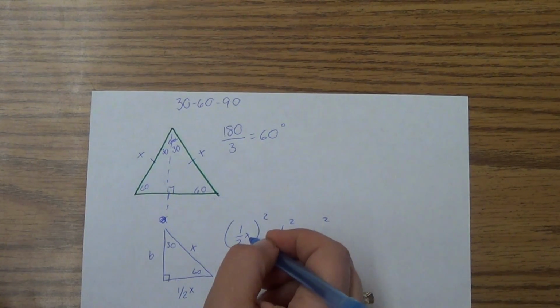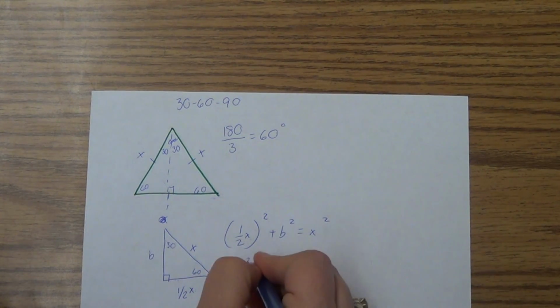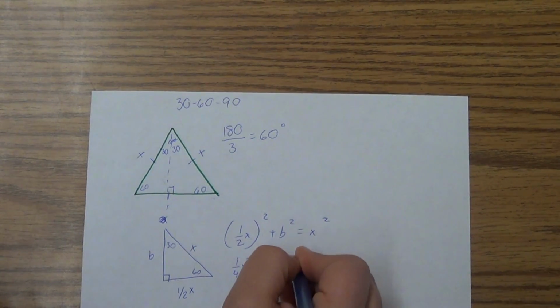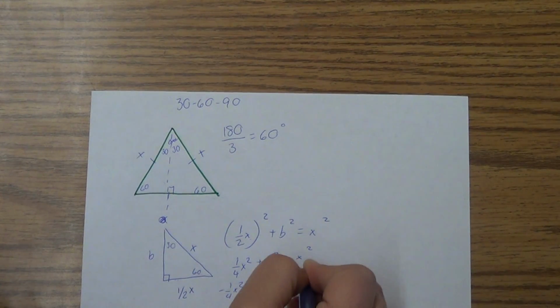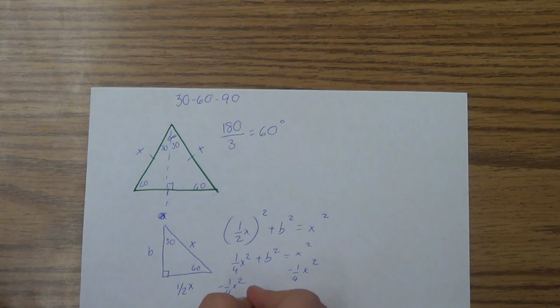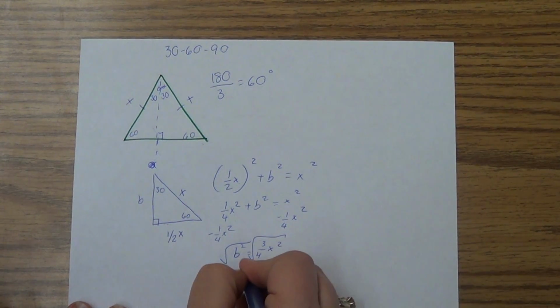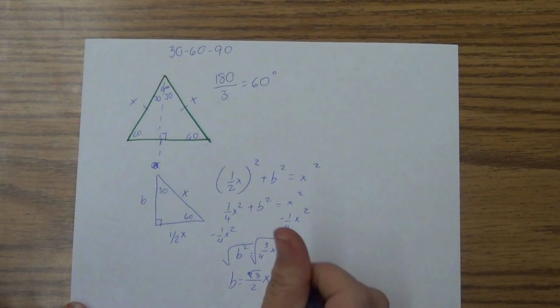So (1/2 x) squared would be 1/4 x squared. If I subtract that over to the other side to get b squared by itself, 1 whole x squared minus 1/4 x squared equals 3/4 x squared. When I take the square root of both sides, b equals radical 3 over 2 times x, because we know the square root of 4, but don't know the square root of 3.